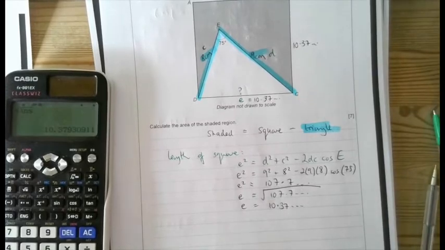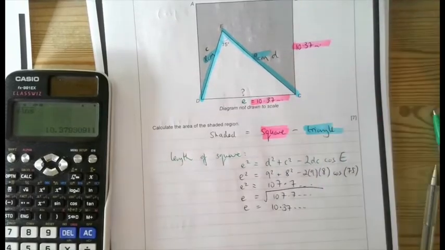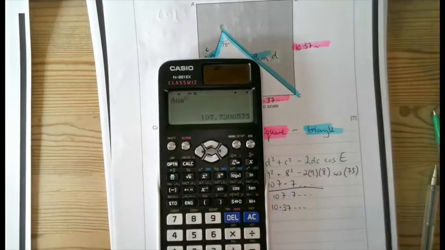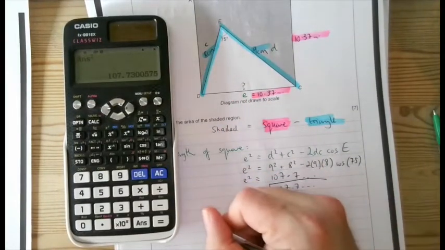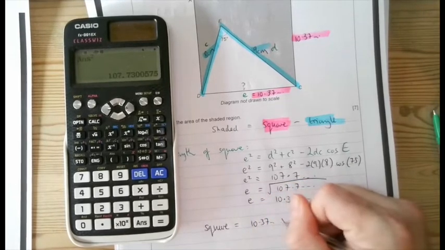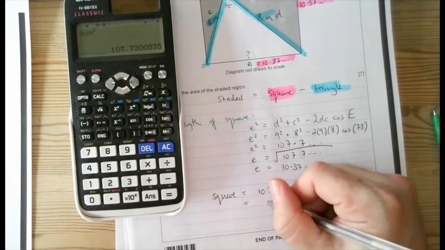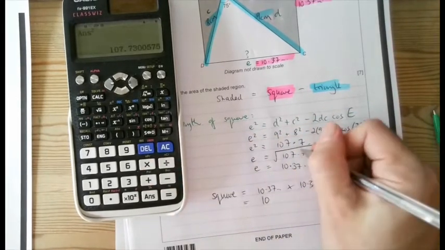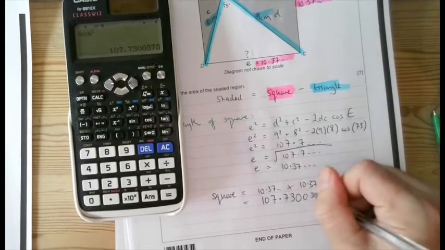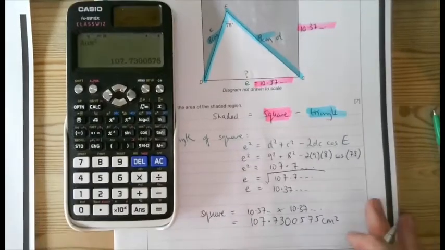Well, now I know what the area of the square is. The area of the square is going to be that times by that. So I just want to put in answer squared, and I now know what the area of the square is. So the square is equal to 10.37 times 10.37. The area of that square is, back to what we had before, that squared number up there, 107.7300575. Now you'll notice I haven't rounded that, and that's because I haven't finished the question. You'll round your very final answer.